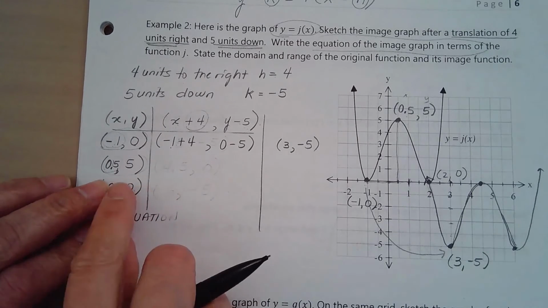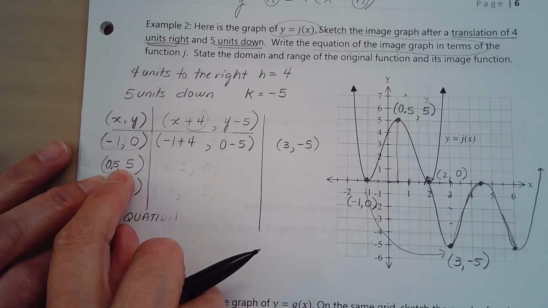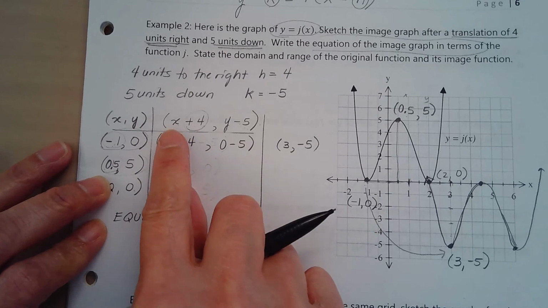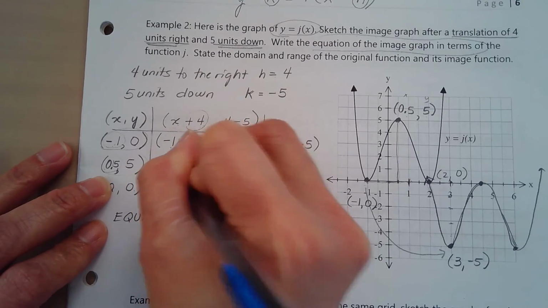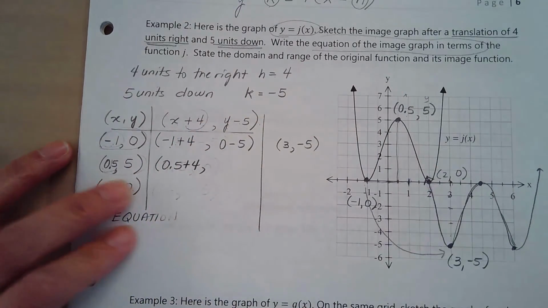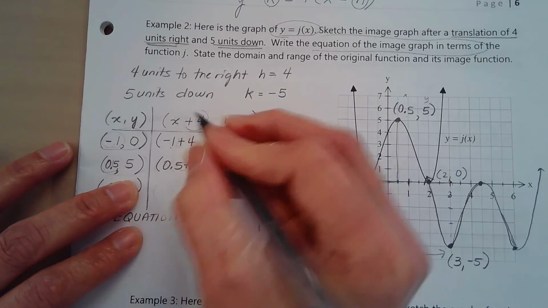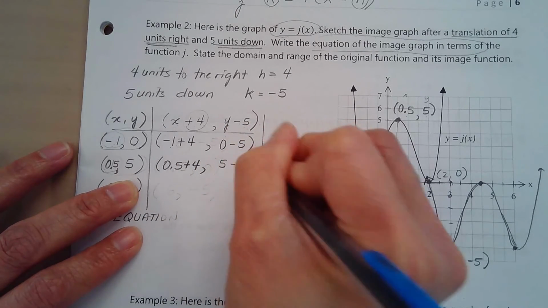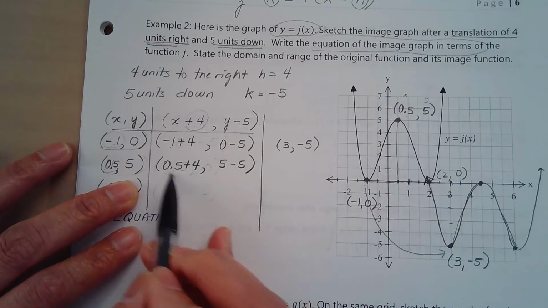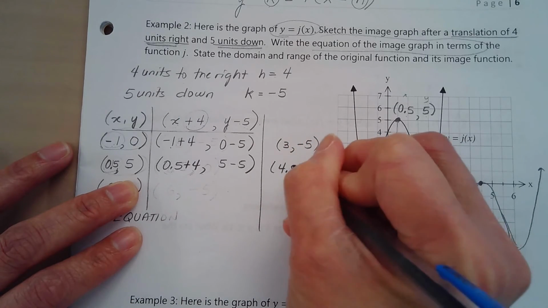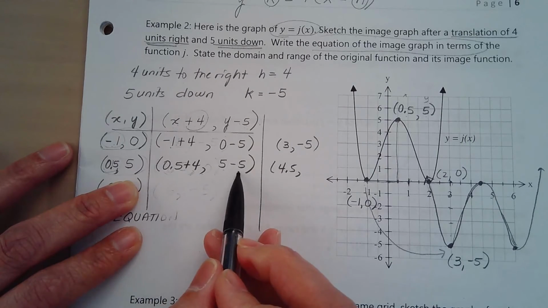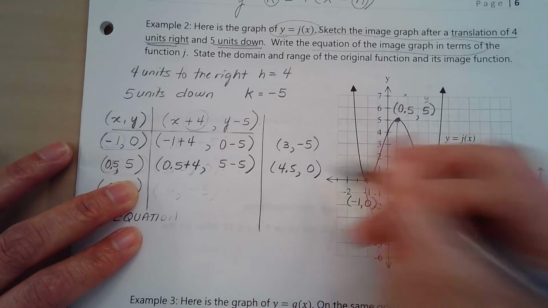Okay, now over here, x is, we started off with the 0.5. It's going to be 0.5 plus 4 for x. And y is 5, so 5 minus 5. So x is now 0.5 plus 4, which is 4.5. 5 minus 5 is 0.